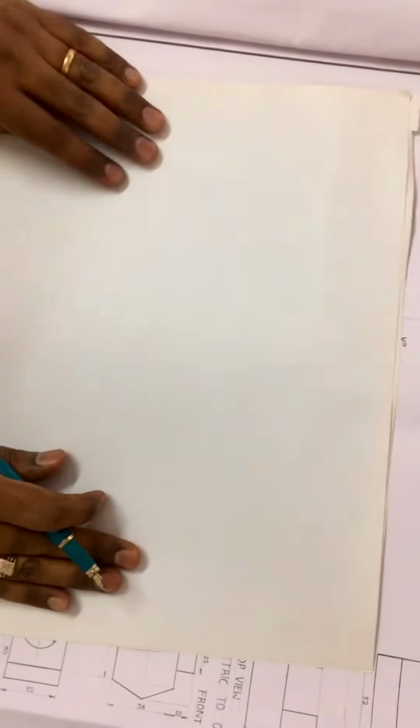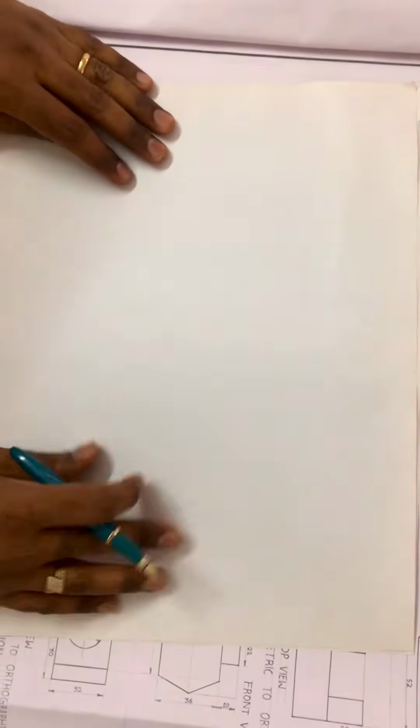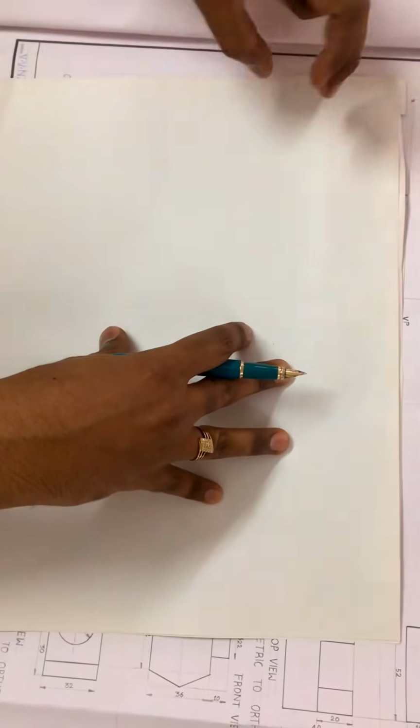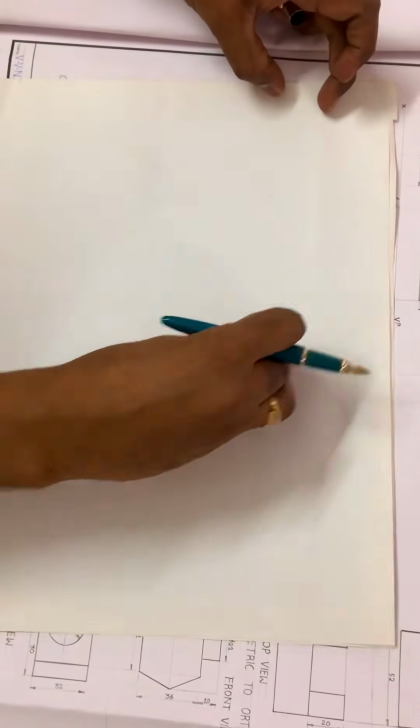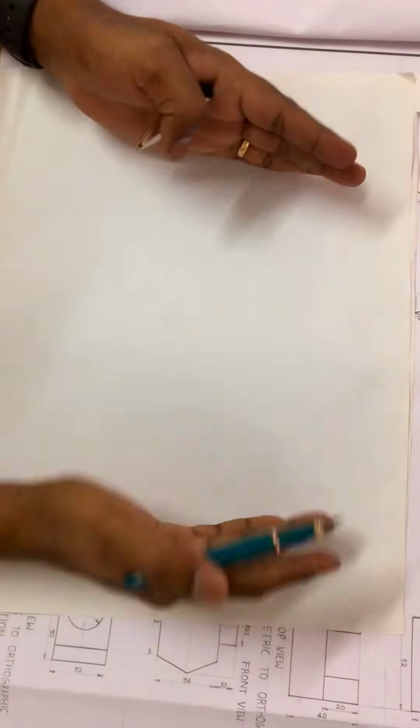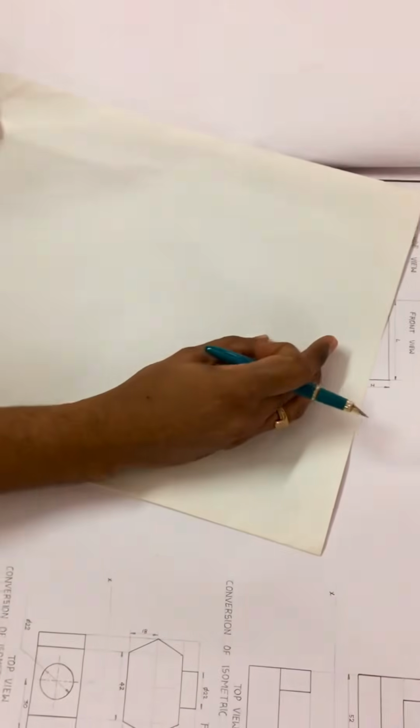Dear students, you utilize the complete drawing sheet which is given for you in the examination. Try to draw in a complete sheet, putting the question number 6, the front view, the top view and the side views together. You are not supposed to draw the front view here and the side view in the next page, or the front view here and the top view in the next page. It doesn't make any sense in engineering graphics.